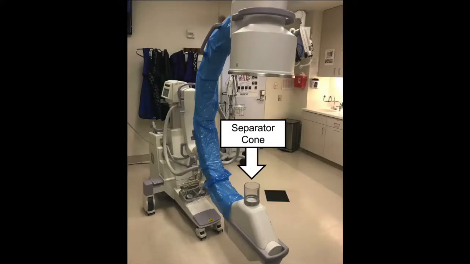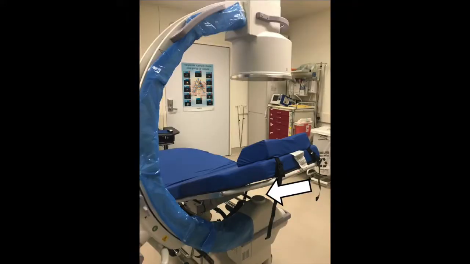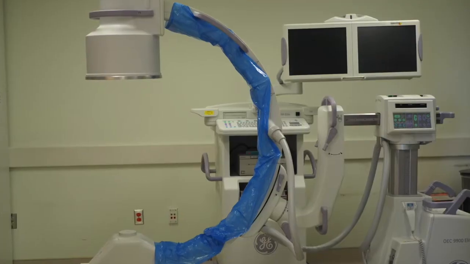This is a separator cone, sometimes called a spacer. It is often removed to fit the unit around a bed or operating table. If the separator cone is removed, it's important to keep the patient at least 30 centimeters, or about a foot, away from the X-ray source to avoid skin injury.